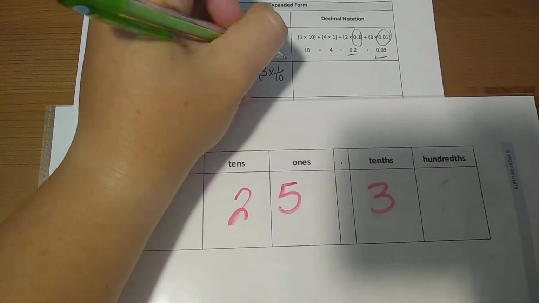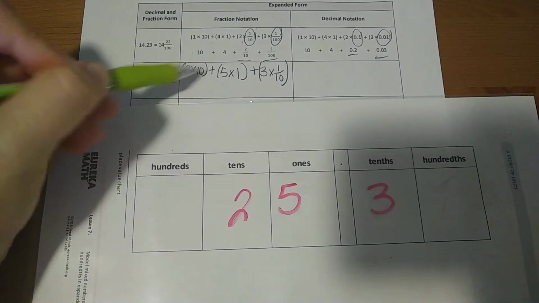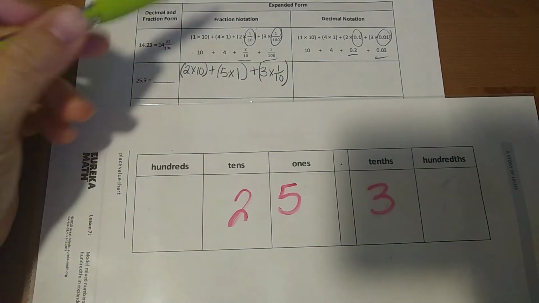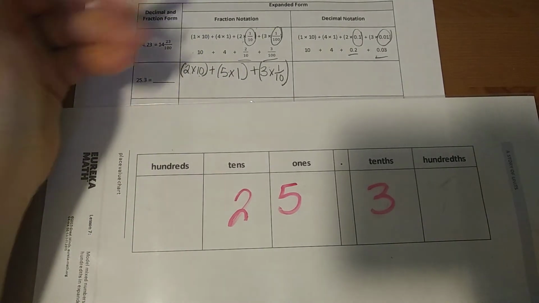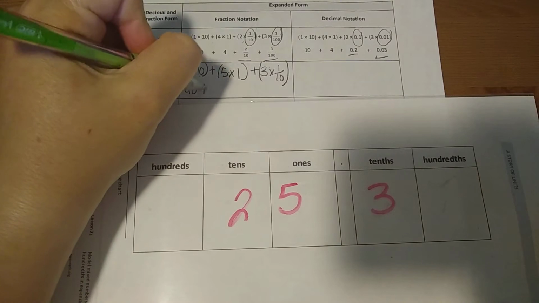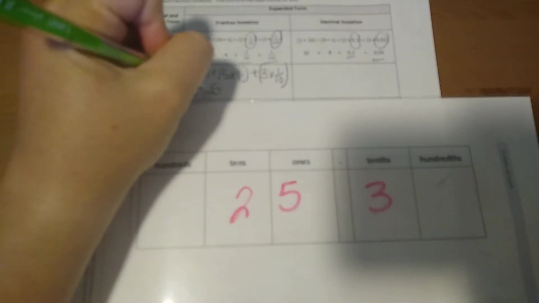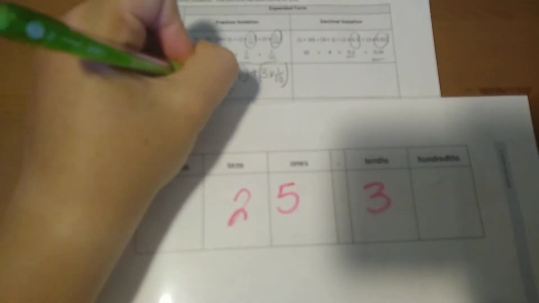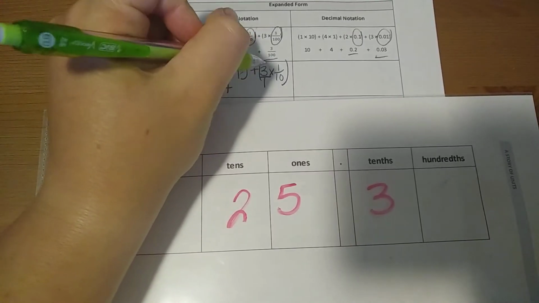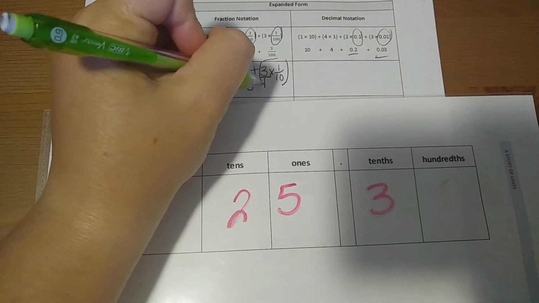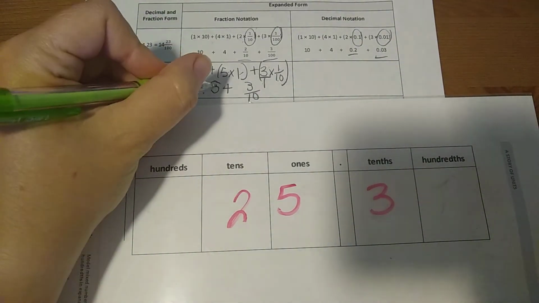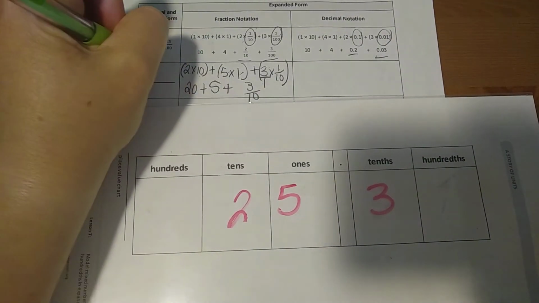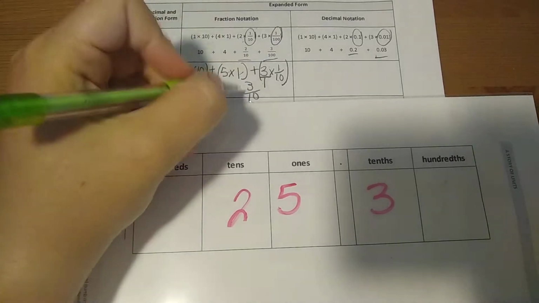Now, the next step is to answer each one of these parentheses problems along the bottom. So I'm going to say 2 times 10 is 20 plus 5 times 1 is 5 plus, put 3 over 1. You got 3 times 1 is 3 and 1 times 10 is 10. So altogether I have 20 plus 5 is 25 and 3/10.